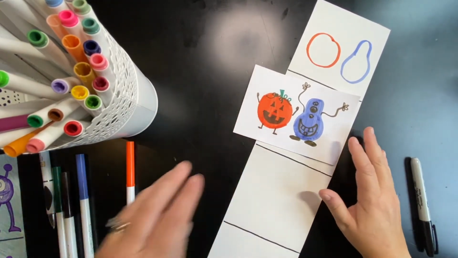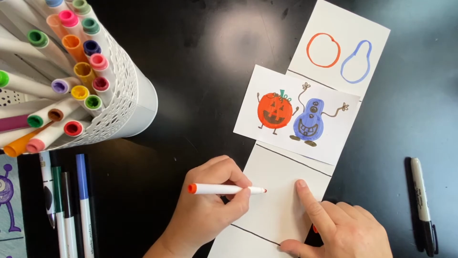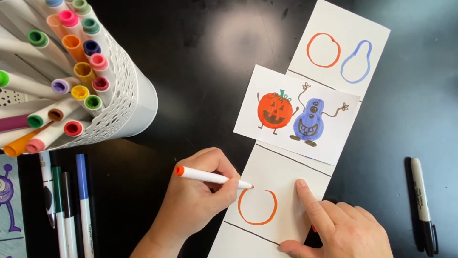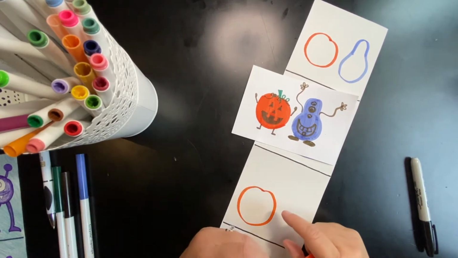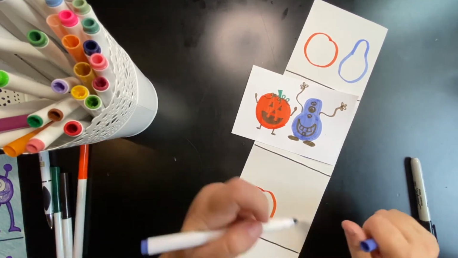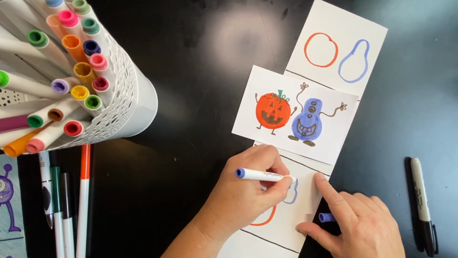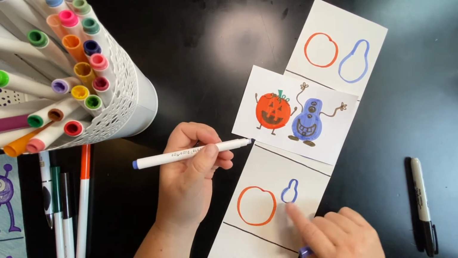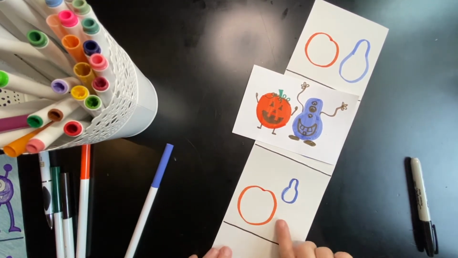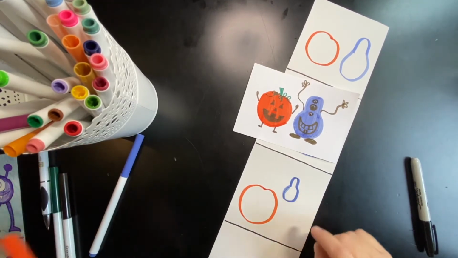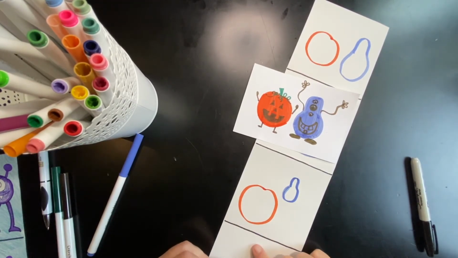I need to have my pumpkin in front, so I'm going to draw him nice and big right in the front, and my little purple gourd is going to need to be in the back. This time I'm going to use more of a size and placement to figure out how I'm going to create the illusion of depth. Notice how little the gourd looks in comparison to the pumpkin.